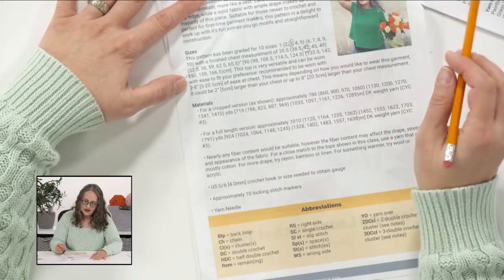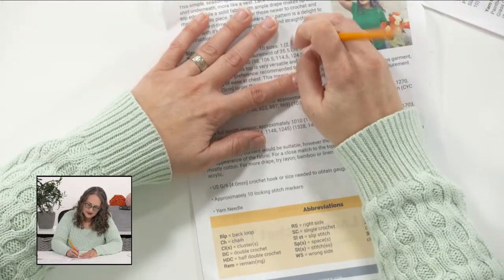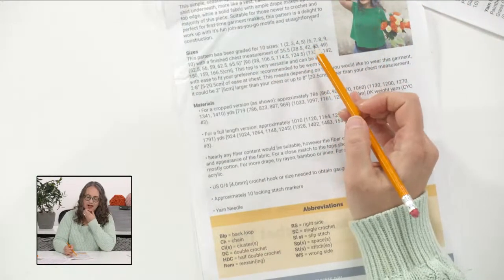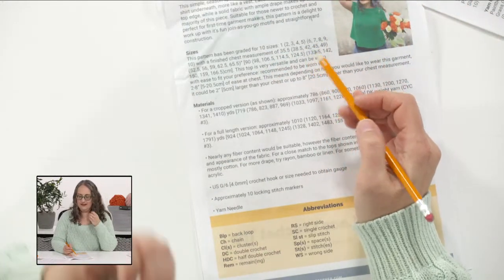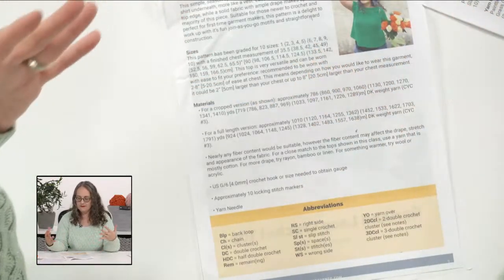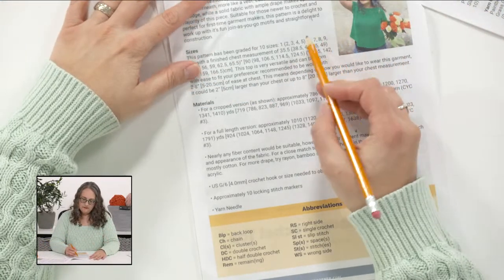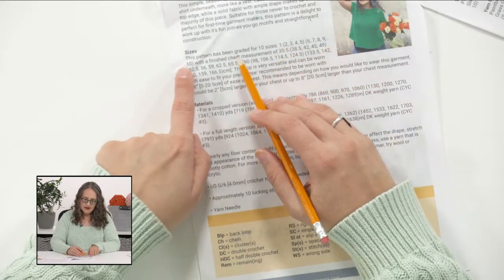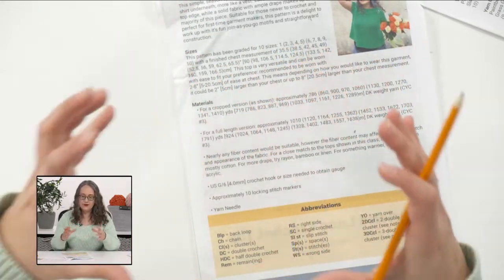And so another thing I wanted to note, because this pattern, I'm just going to erase this so that it's a little less confusing. Because this pattern has so many sizes, 10 sizes, 10 sets of directions, there are 2 groups in parentheses here, and that's just to visually break it up.